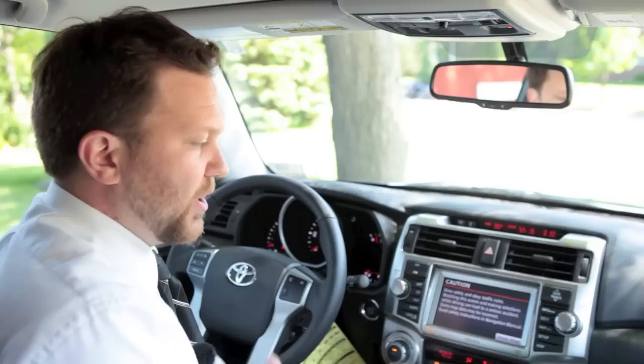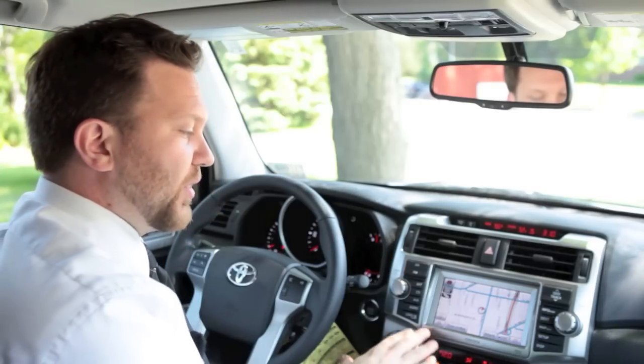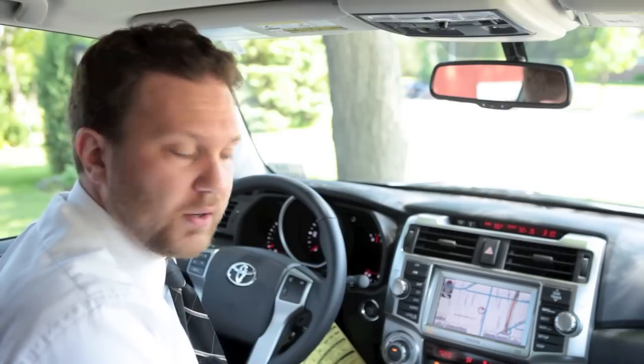When first starting your Toyota vehicle, you'll notice a cautionary statement on your navigation screen. Driving your vehicle and operating the nav system at the same time can be distracting. What you will notice is while you're driving, there are some features that will be grayed out. Now, these features can still be accessed using voice commands, which we'll get into at a later point.